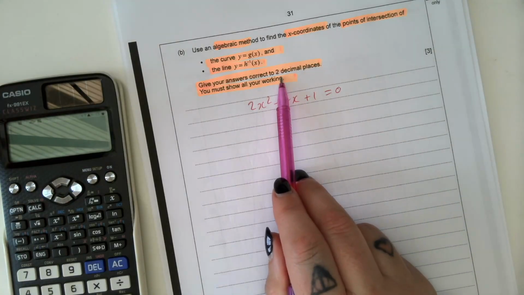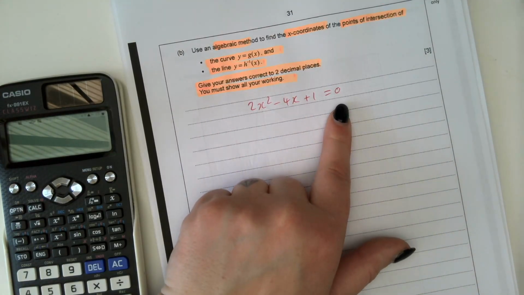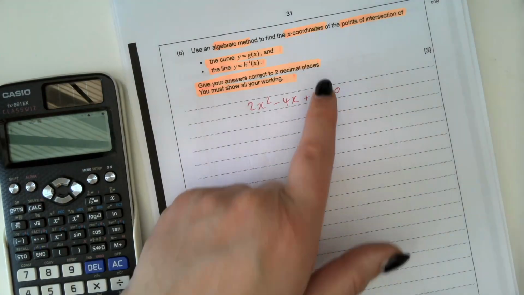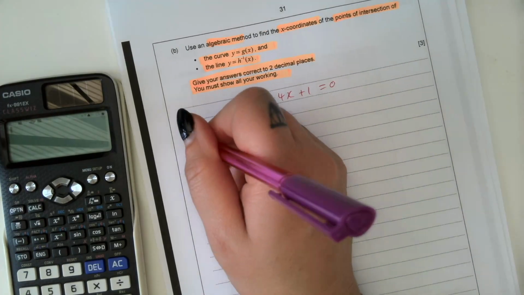Now it tells us that we need to give our answers correct to 2 decimal places. So I need to solve this quadratic equation, but the fact that I need my answer in 2 decimal places tells me that I can't factorise it. I'm not going to get integer values that would go inside brackets to make my life easy. So I either need to complete the square or use the quadratic formula. I'm going to use the quadratic formula.